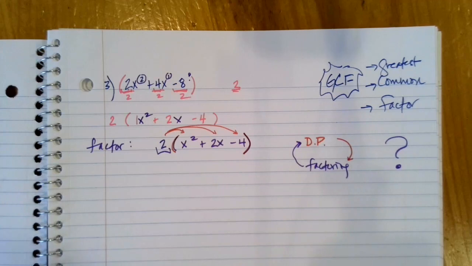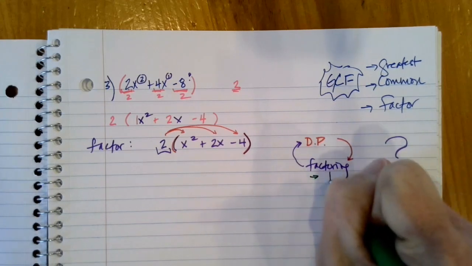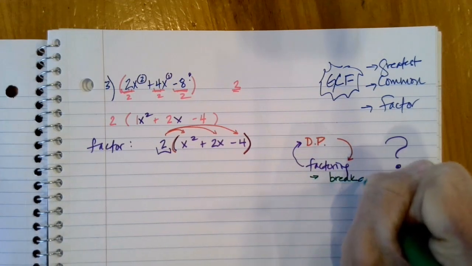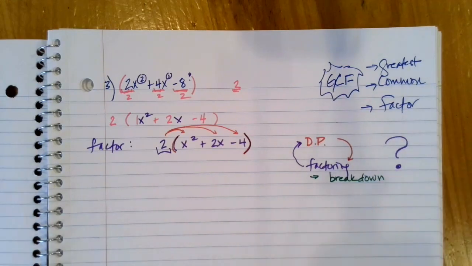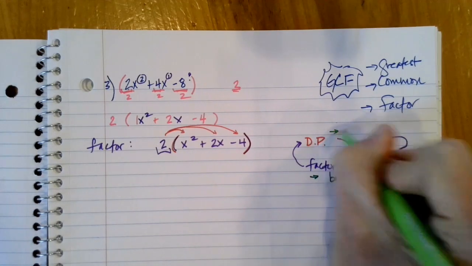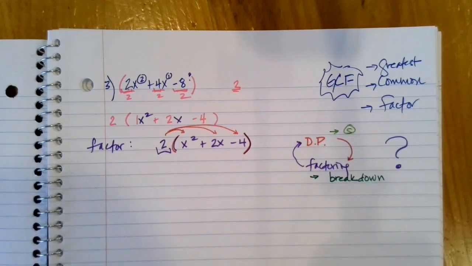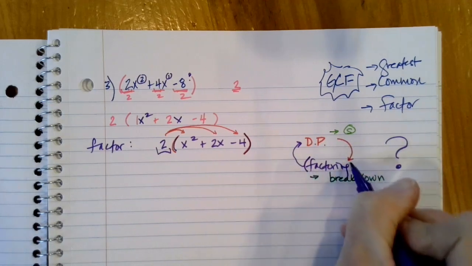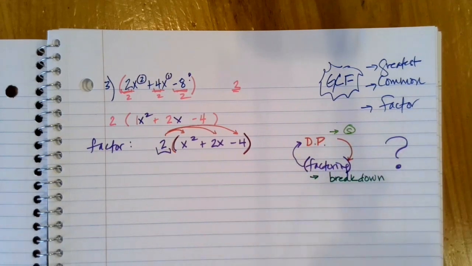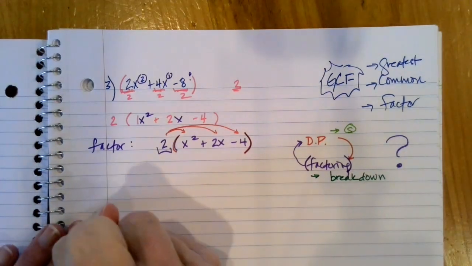Our factoring gives us that ability to break down a number. Sometimes we want to use the distributive property because the distributive property has us simplifying. When we are factoring, we're introducing parentheses. When we're distributing, we're removing parentheses.